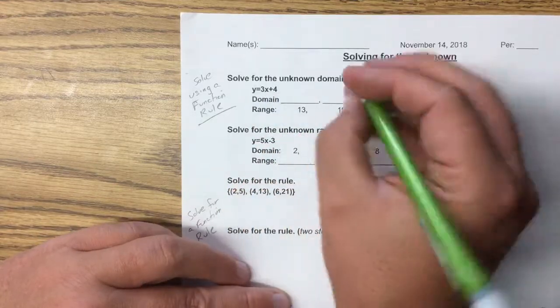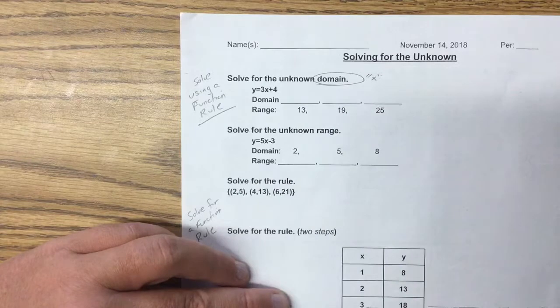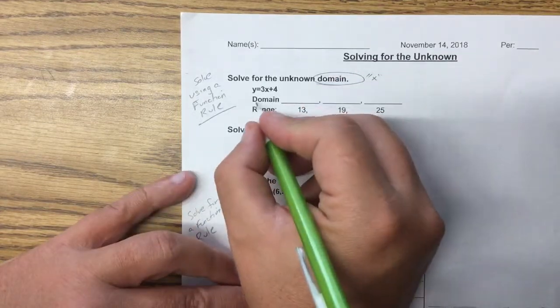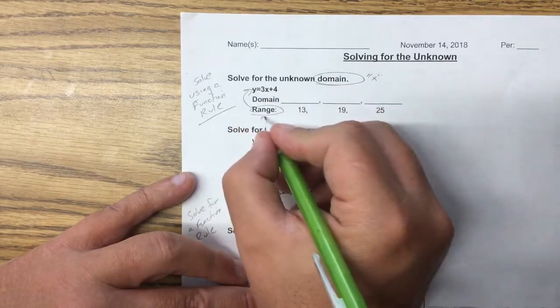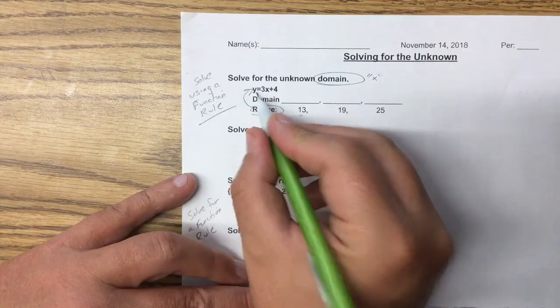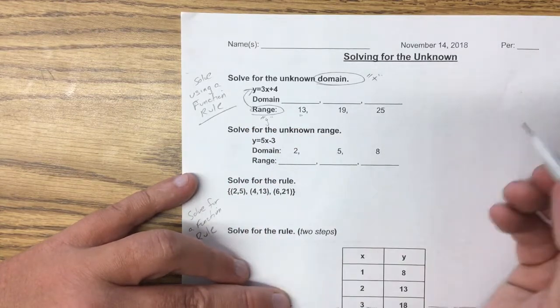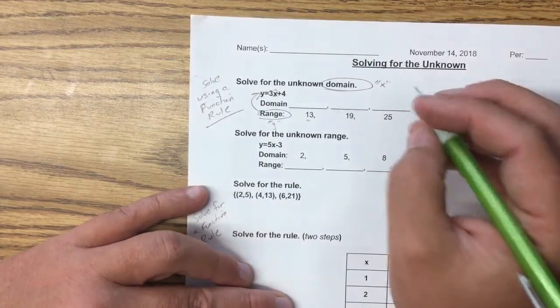Okay, so real quick, when we're looking at this, we want to annotate the question a little bit. It says solve for the unknown domain, which means I want to find the domain, which is an x value. So I'm looking for this value, and I know this value. Range is y. So all I need to do is take these values and plug them into that equation there to solve for each of these x's that I don't know.